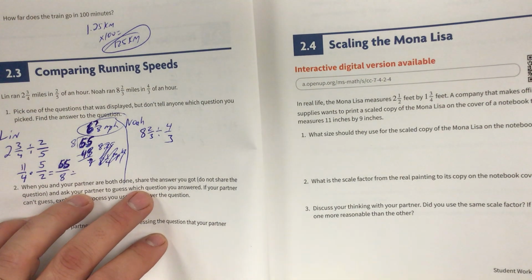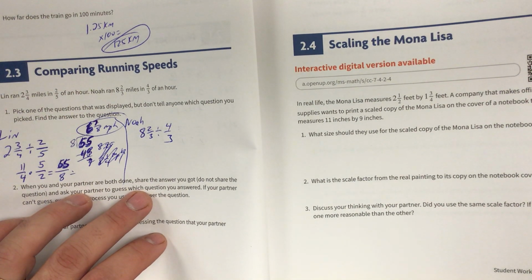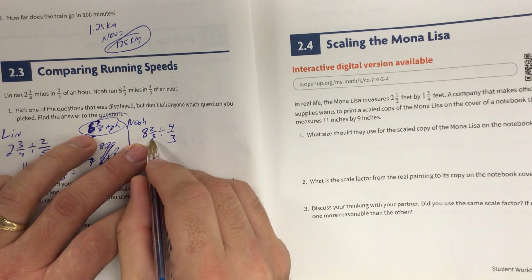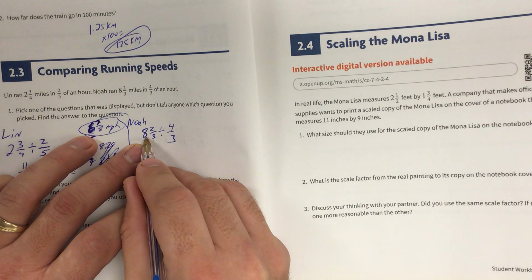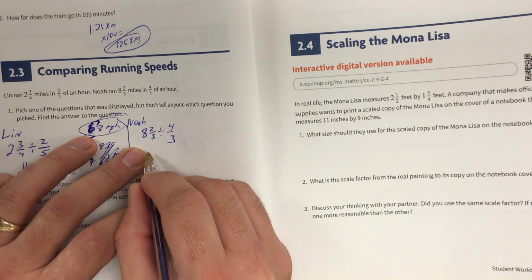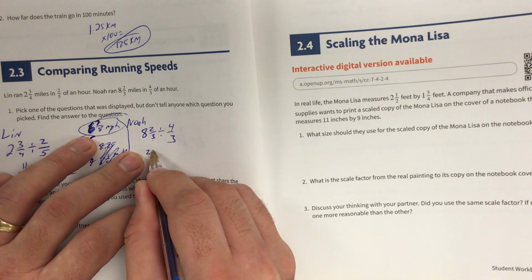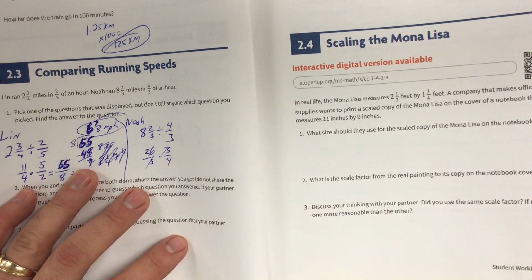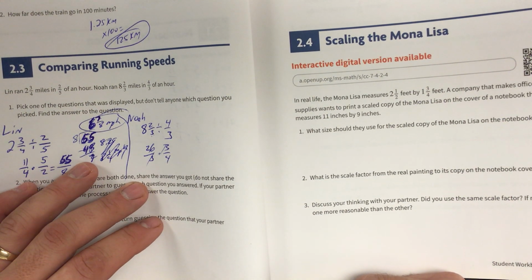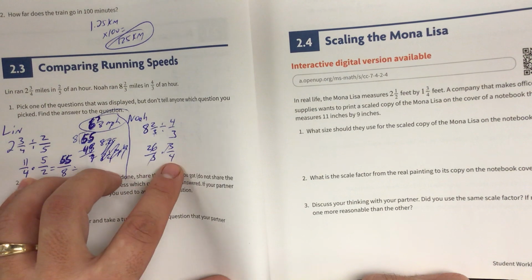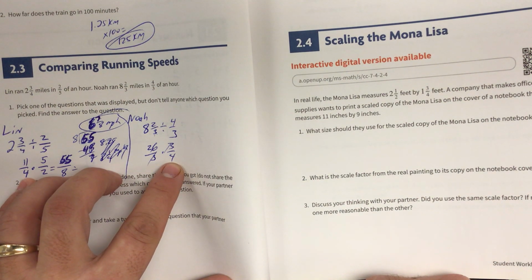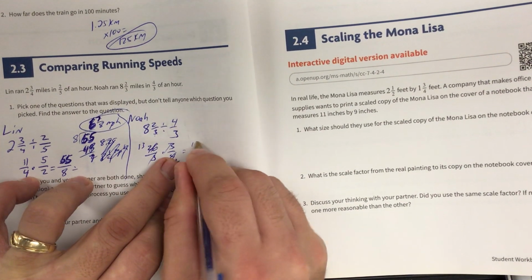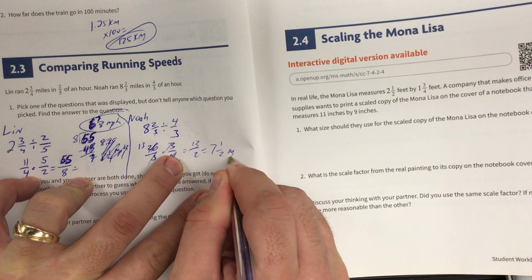Noah. Maverick. What's 8 and 2/3 as an improper fraction? No, 8 times 3 plus 2. 26 over 3. I'm going to flip this one over. What's really nice, guys, is 3's cancel. Yep. How about 26 and 4? Divide by 2. So you get 13 over 2, or 7.5.